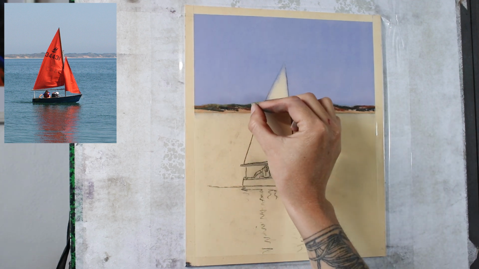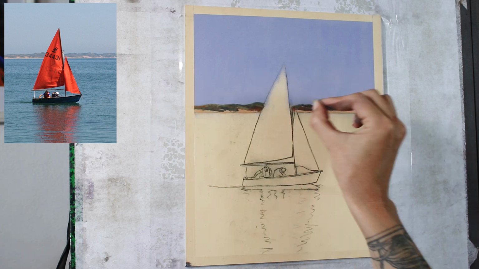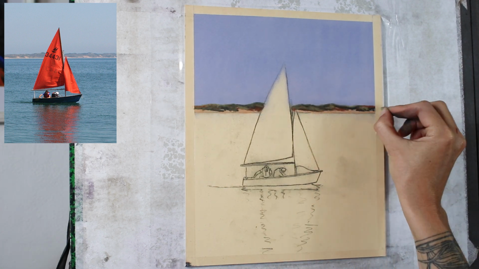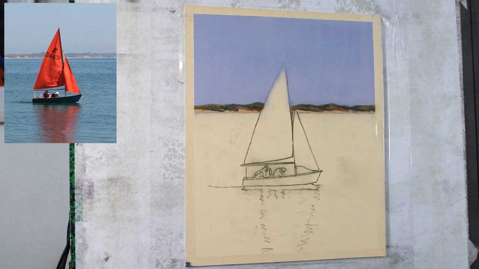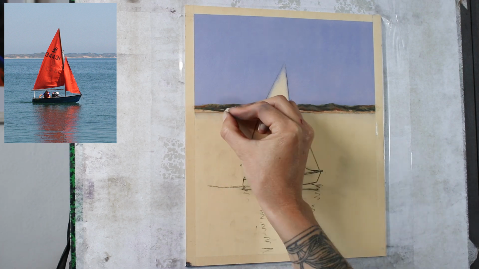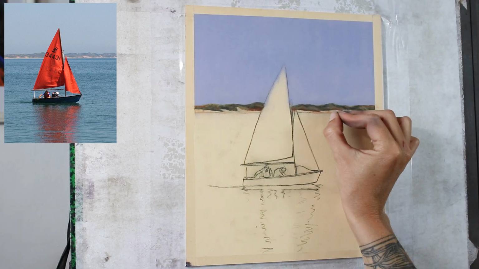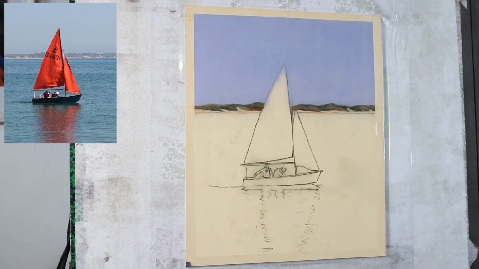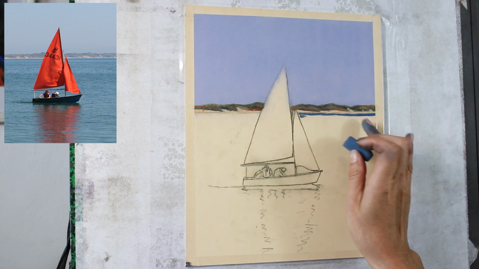And so now with my mini demos on Patreon, I'm getting a chance to go back through some of these older photo references and try to pull out some little projects like this, and I'm really enjoying these smaller paintings at the moment.